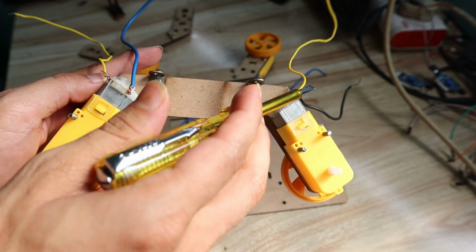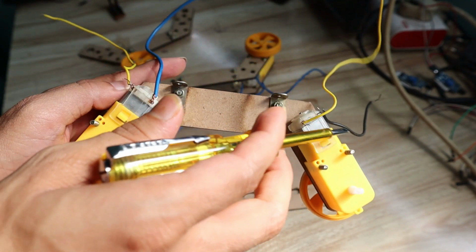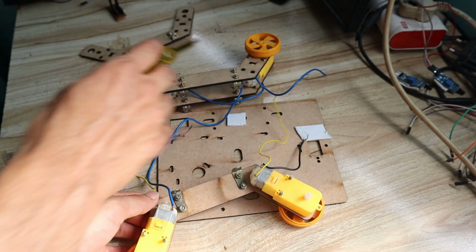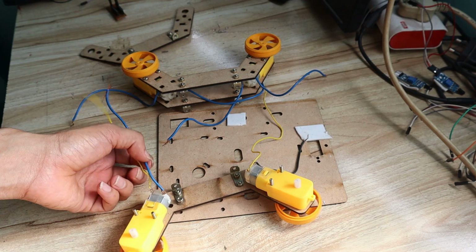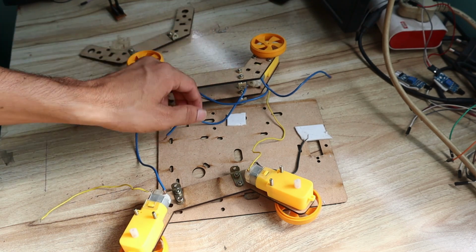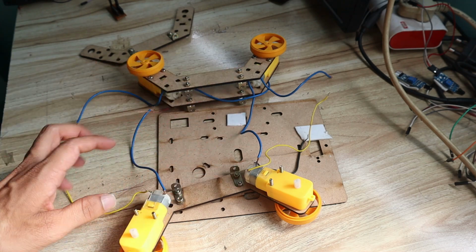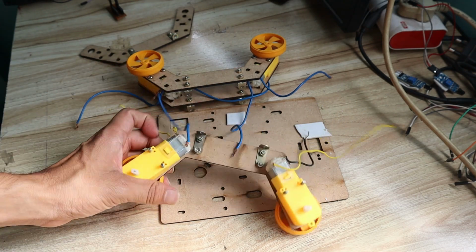Two wires come from here, two wires come from here. So totally I have 8 wires for the 4 motors, each motor having 2 wires.